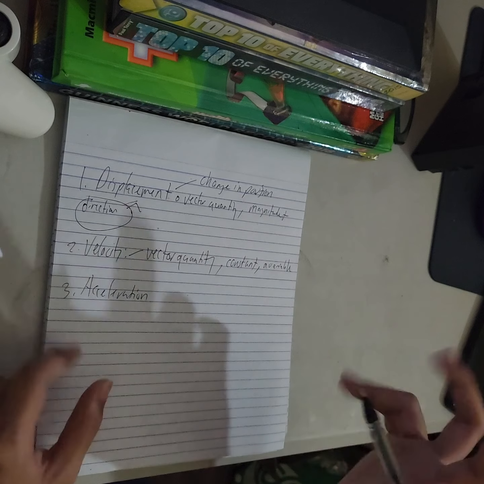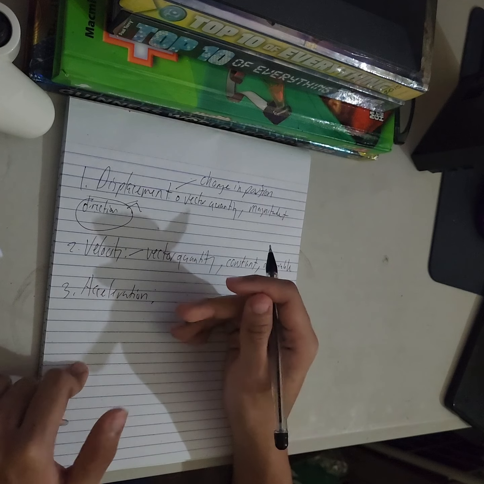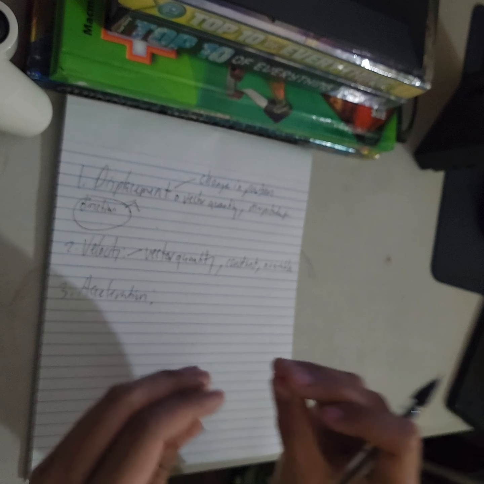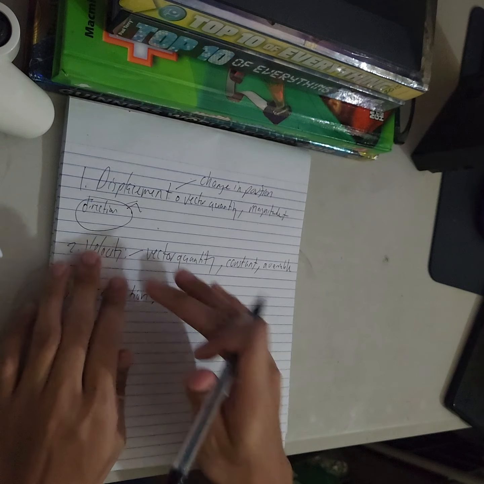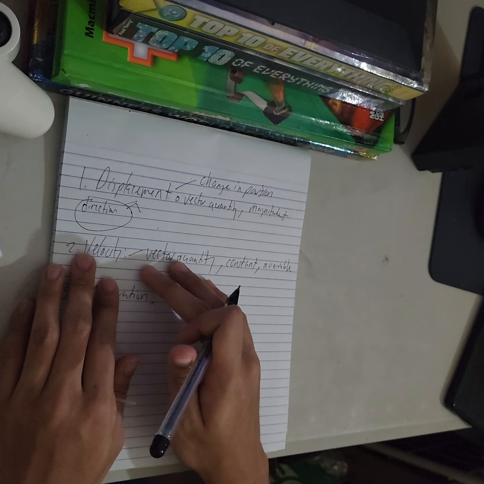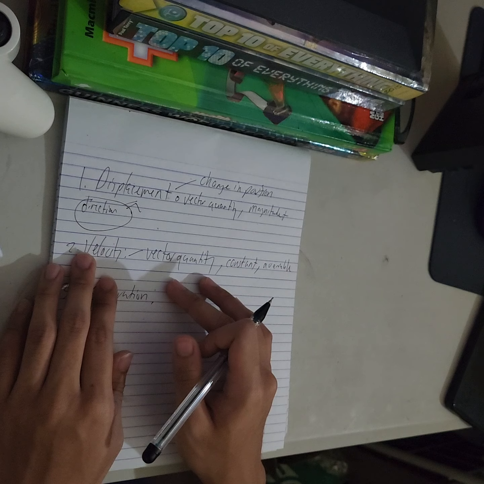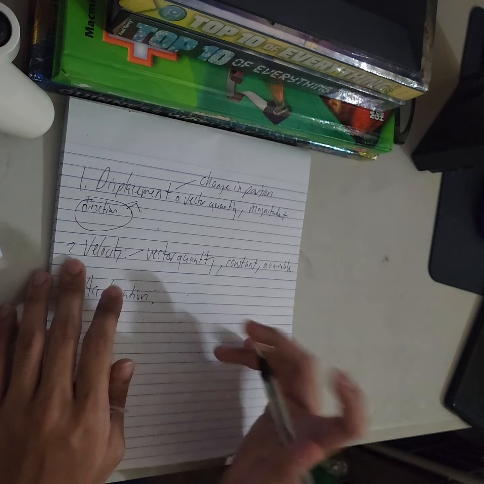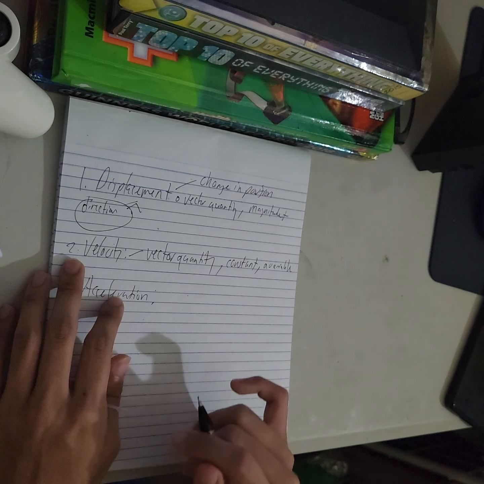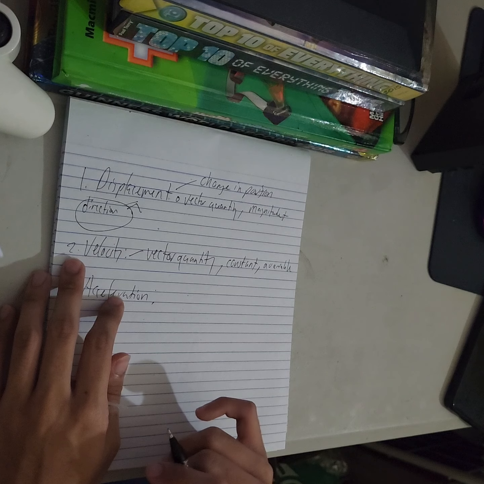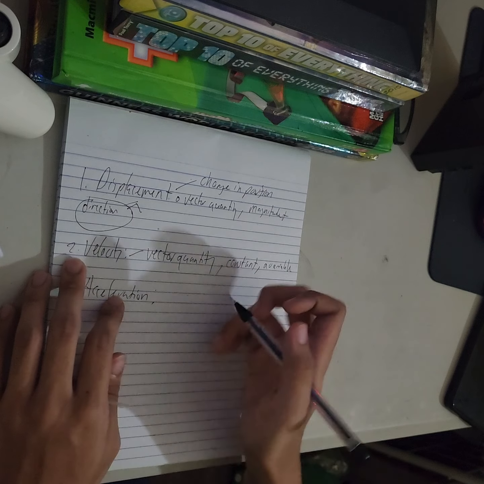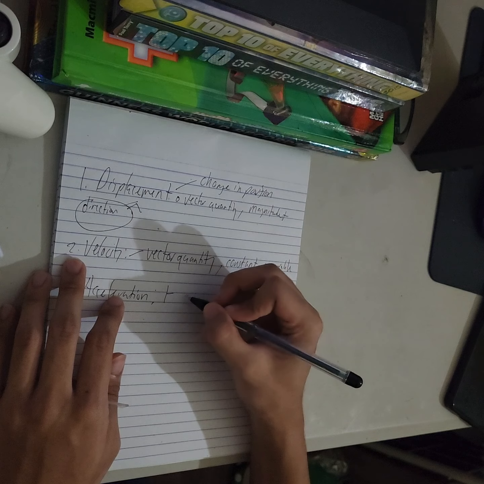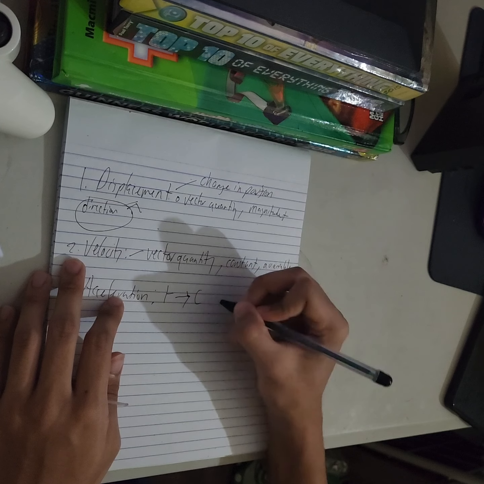Now, what is acceleration? It's the rate of change of velocity with time. So velocity is the rate of change of displacement with time. Acceleration is the rate of change of velocity with time. So when the velocity of an object increases, the acceleration is positive.